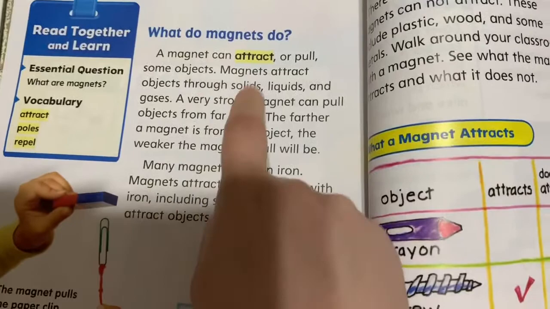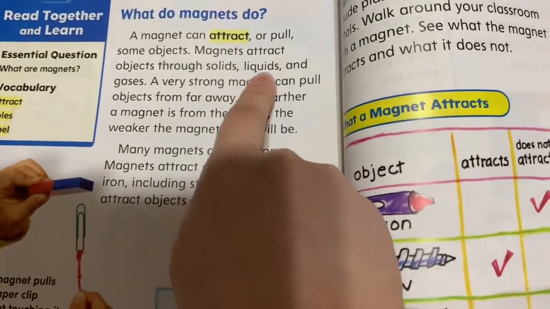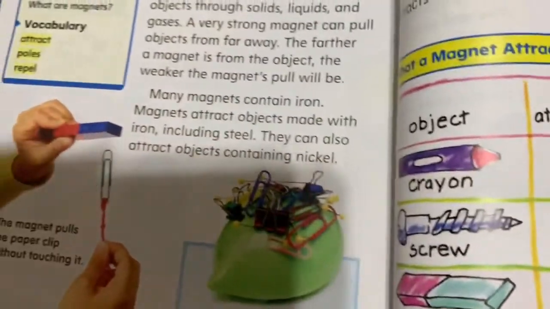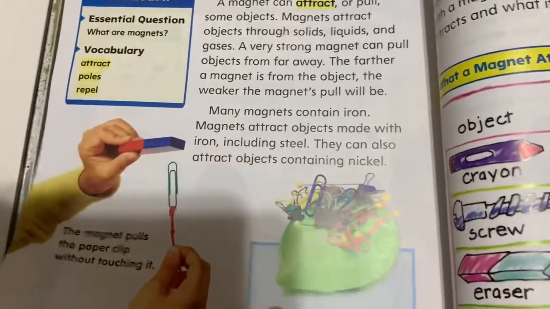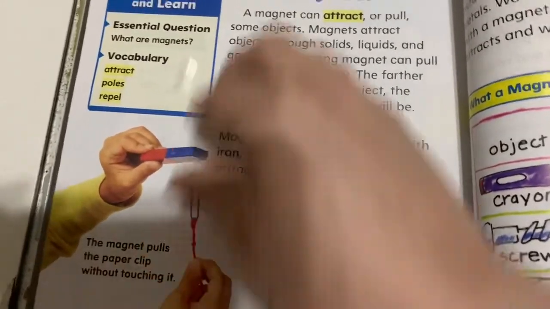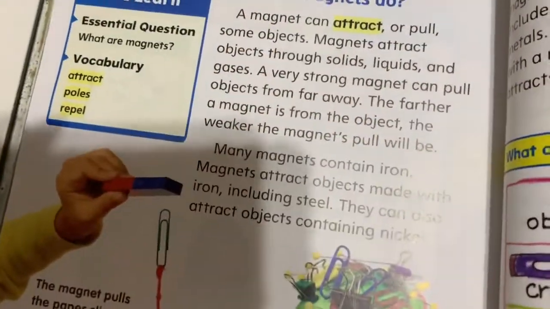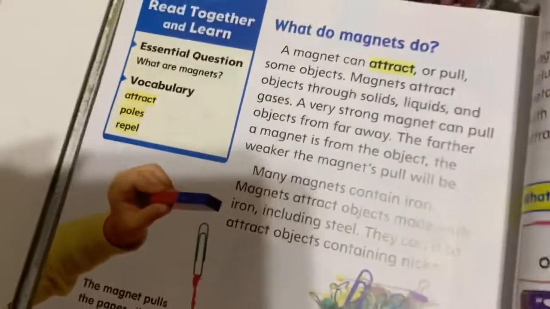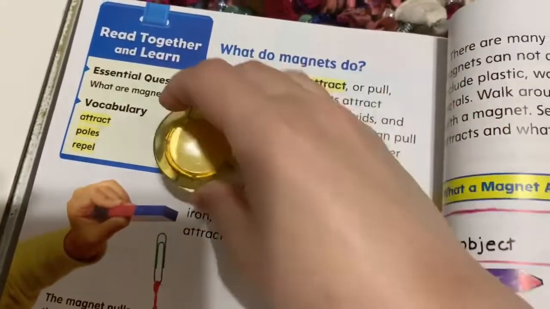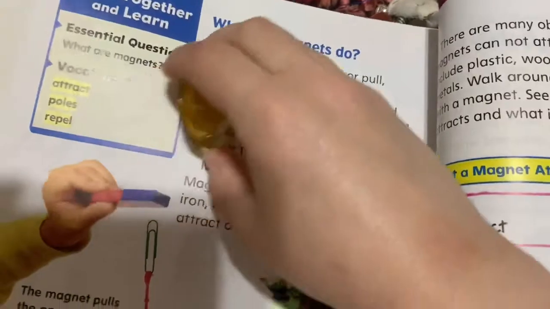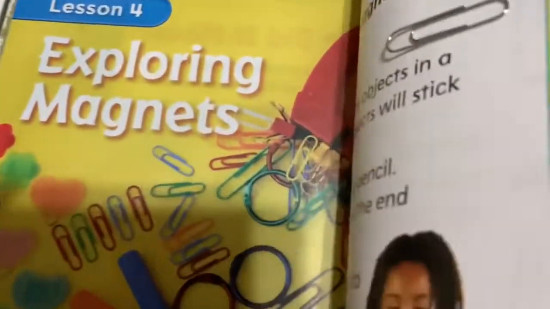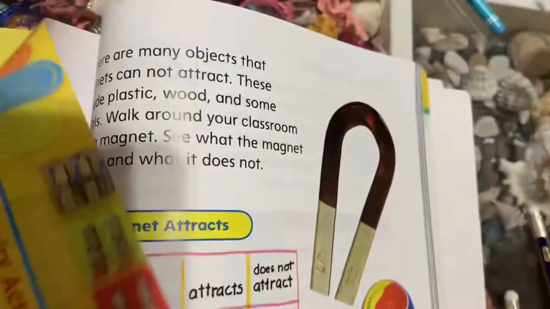What do they mean that magnets attract objects through solids, liquids, and gases? Let me show you here. If I put this paper clip under or below this paper here on this side, and let me bring a magnet, will it attach? Will it attract? Yes, it did. It attracted the paper clip, you see? And it's actually moving with it.